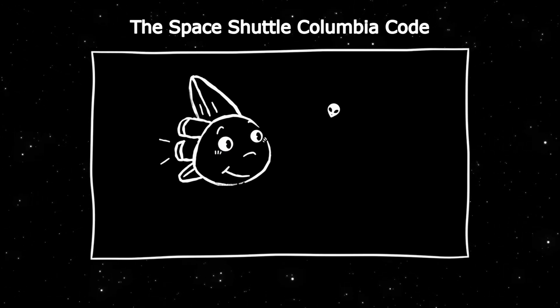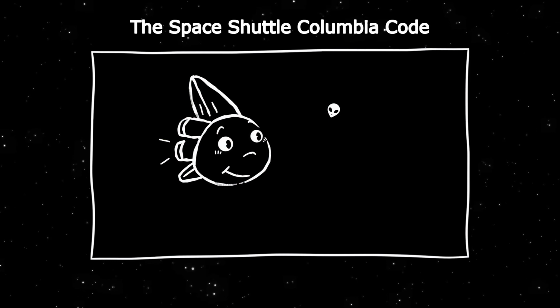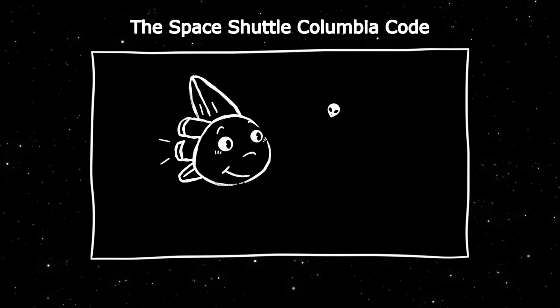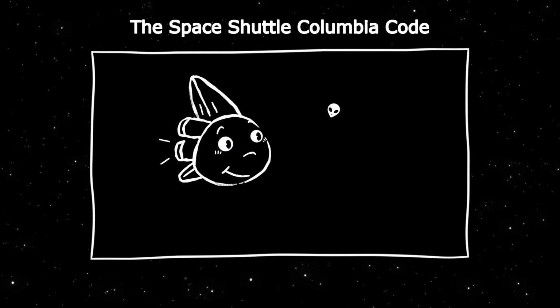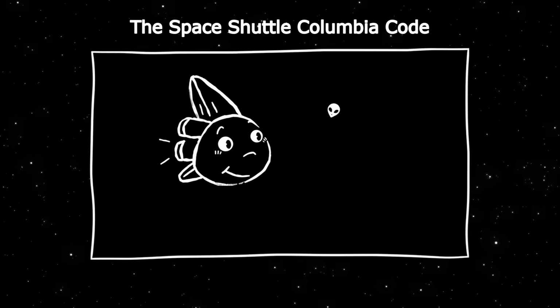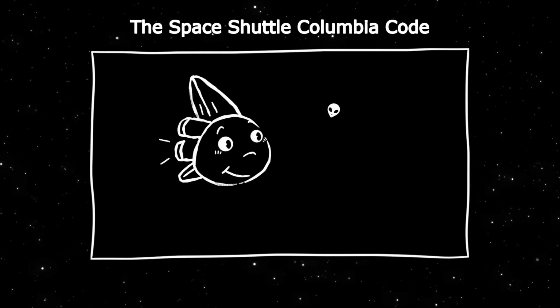One intriguing theory revolves around the numerical codes assigned to various systems on the shuttle. Could it be that certain combinations of numbers, when deciphered, relate to astronomical phenomena such as the distance to the nearest star systems or celestial alignments?